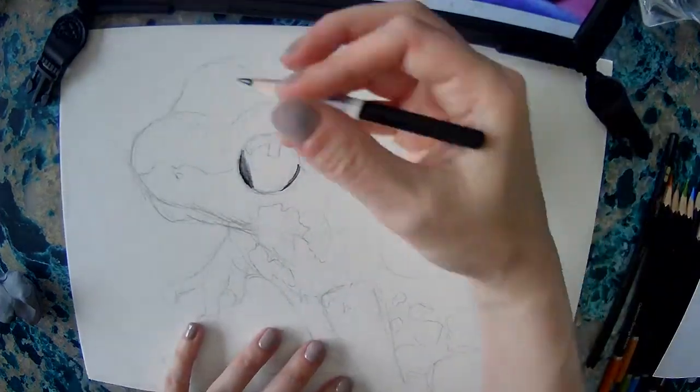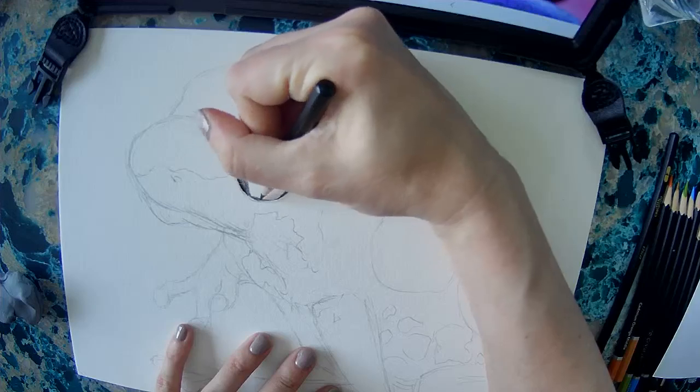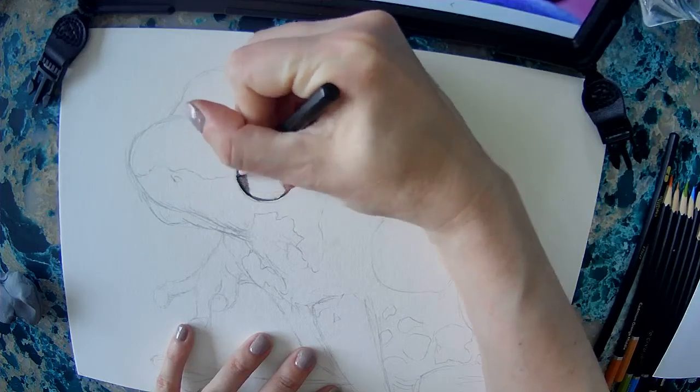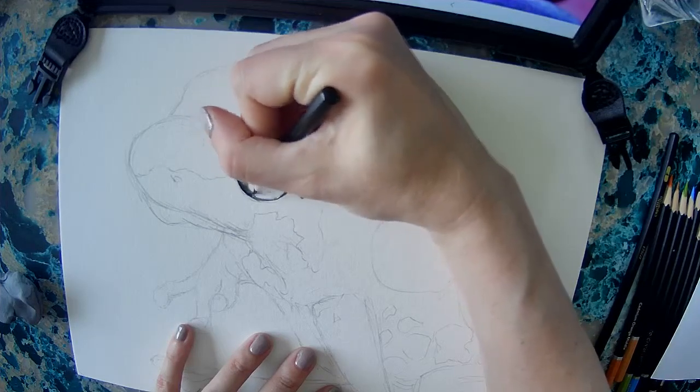My pencil is so small, it's very difficult to hold and draw with now. I'll have to treat myself to a new one.